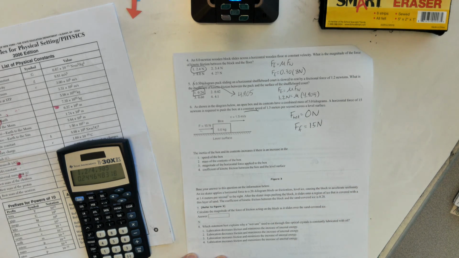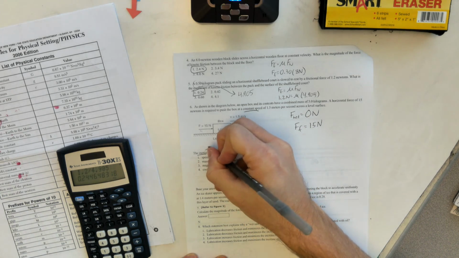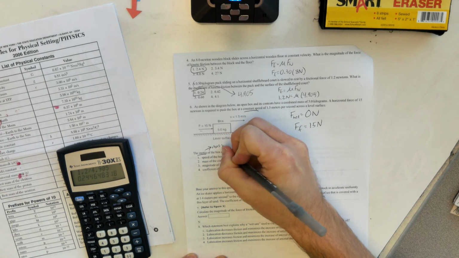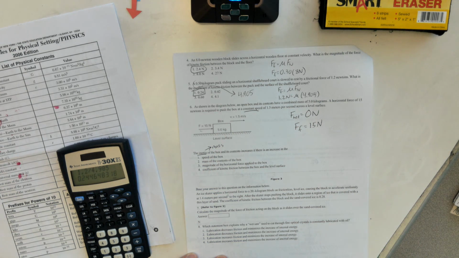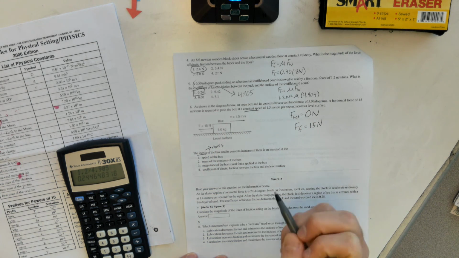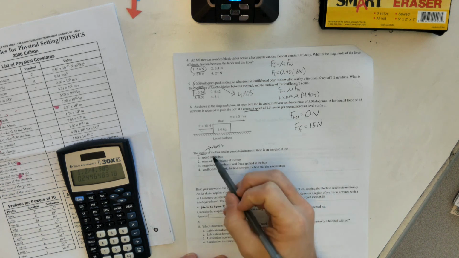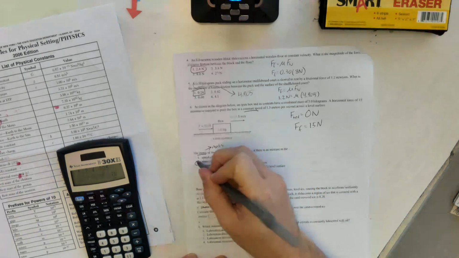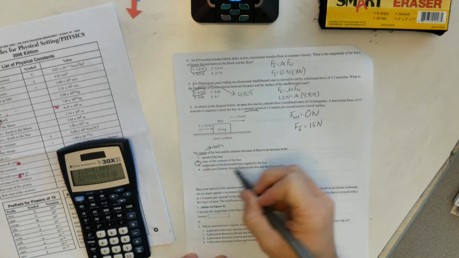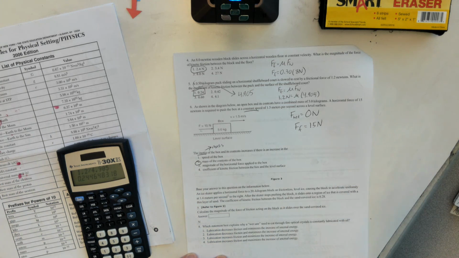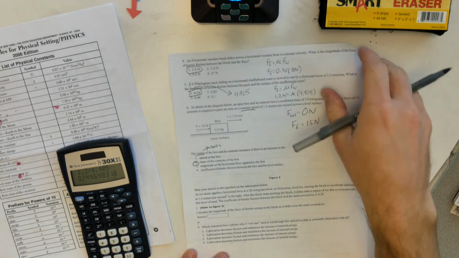So the inertia of the box and its contents increases. Throwback, inertia is just mass. So the mass of the box and its contents increases if there's an increase in the speed? Nope. The mass? Yes. The magnitude of the horizontal force? Nope. The coefficient? Inertia is mass. That's it. So that's choice 2.